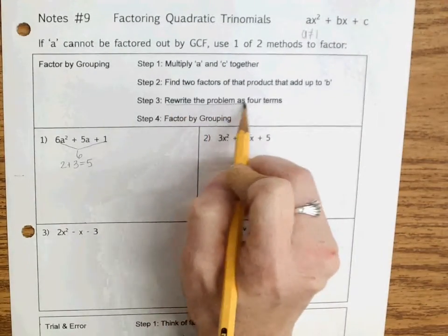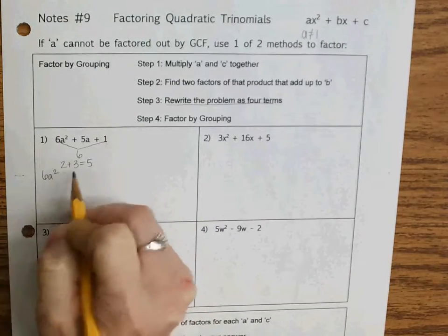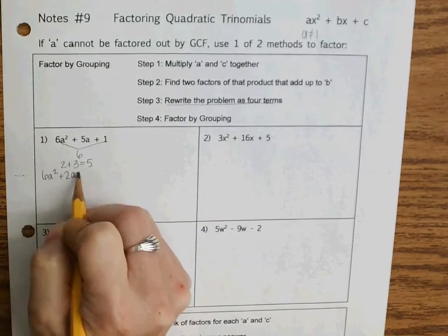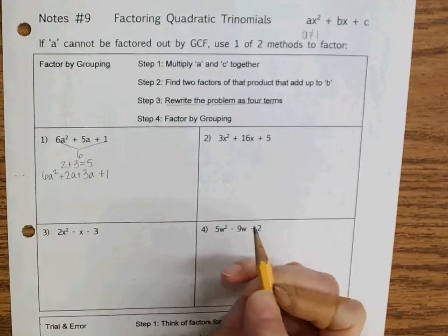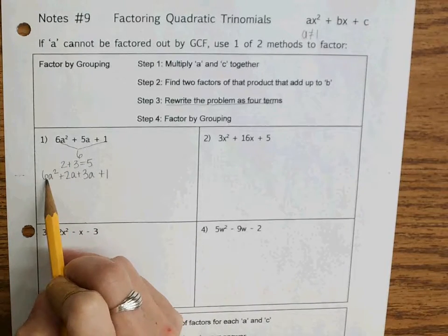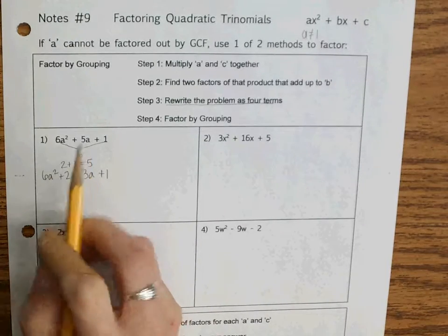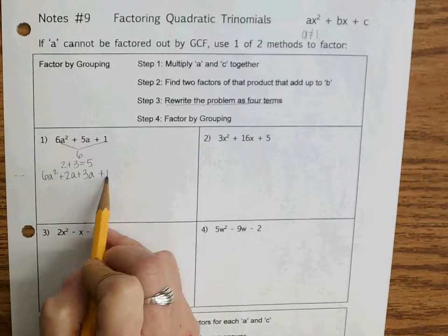That's key right here, to rewrite it as 4 terms. When I rewrite it, it's going to be 6a squared plus 2a plus 3a plus 1. Now, I took my ax squared, dropped it down. Instead of writing 5a, I wrote 2a plus 3a, and then I dropped down my c.